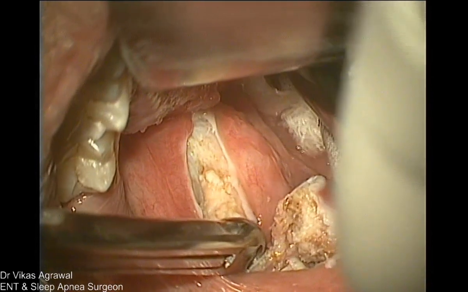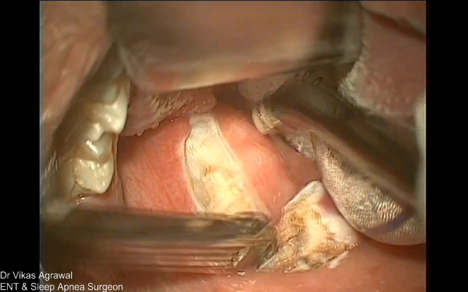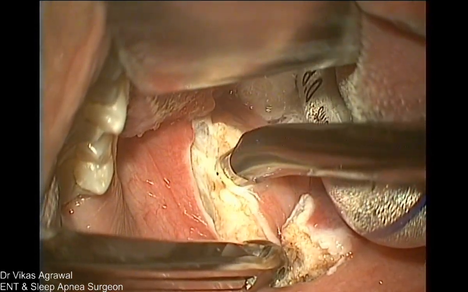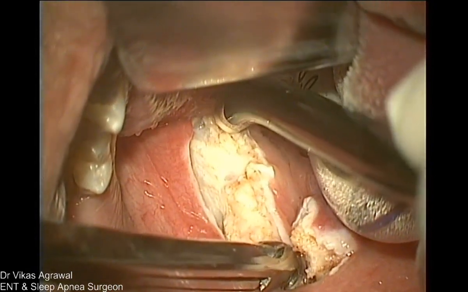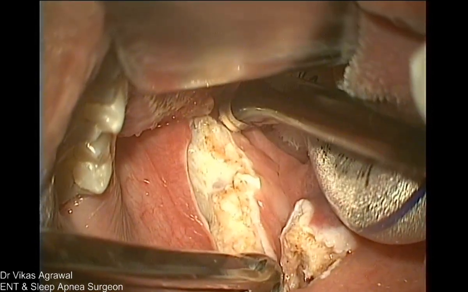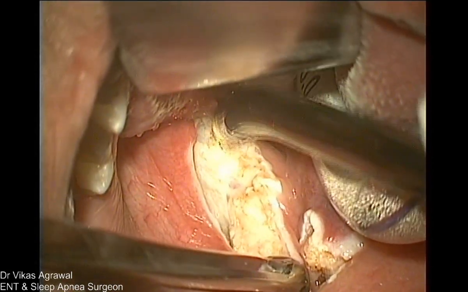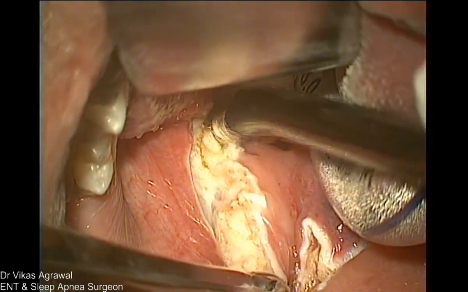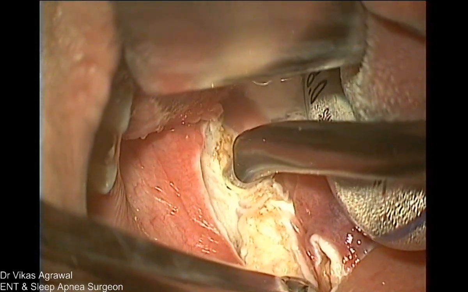So we know that in sleep apnea, the lower pole of the tonsil has almost no role to play. They cannot come close enough to cause sleep apnea. So here I am going intracapsular so that I do not expose the lower pole of the tonsil. And if the tonsillar artery is not exposed, the chances of a secondary bleeding from the tonsillar artery are gone. I have never faced a secondary bleeding from the tonsillar artery in the last 3 years since I changed over to intracapsular surgery at the lower pole.